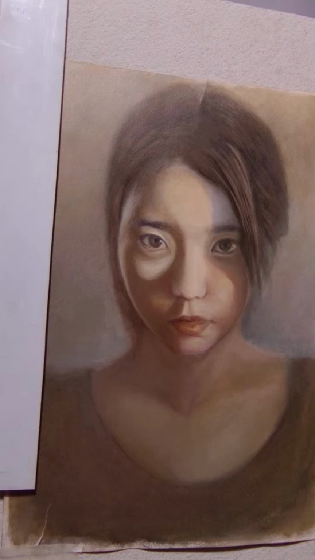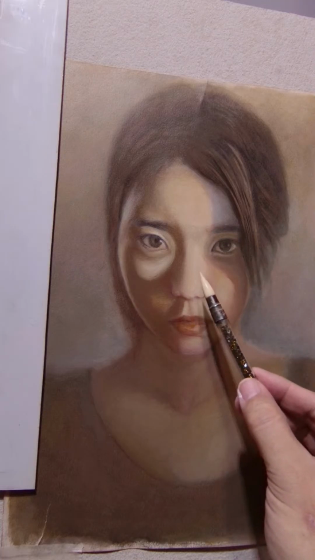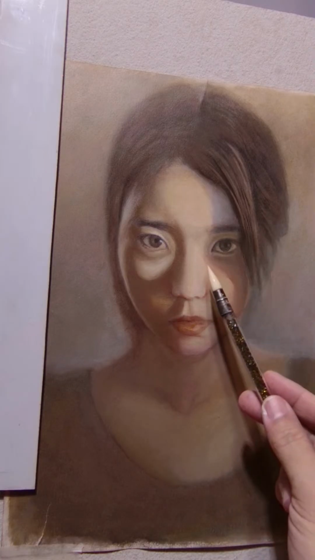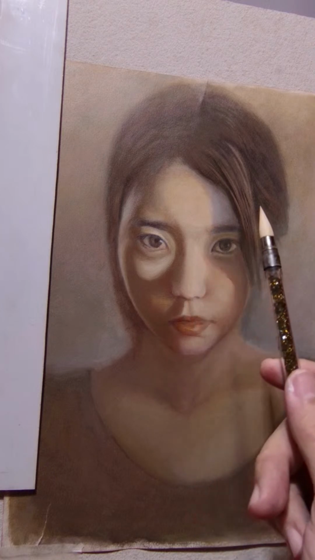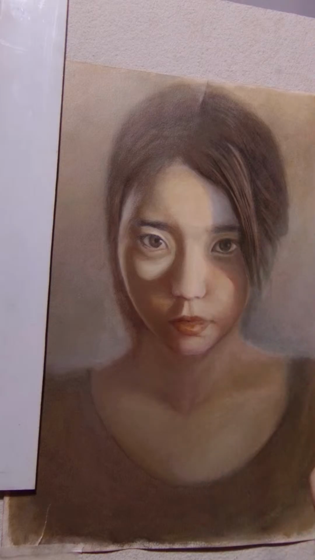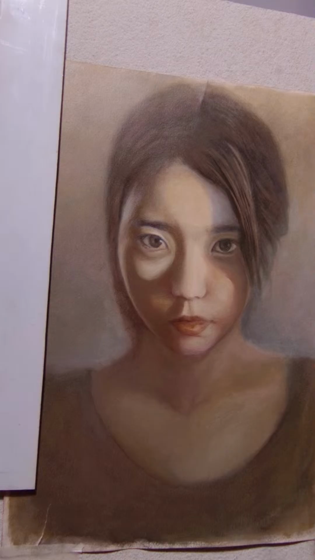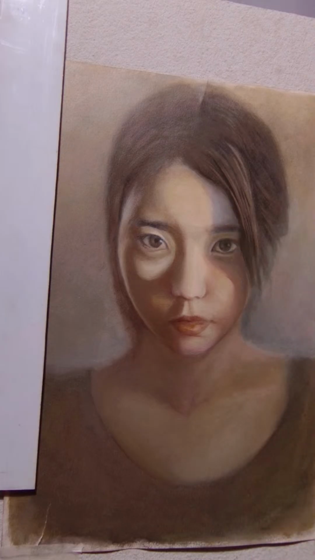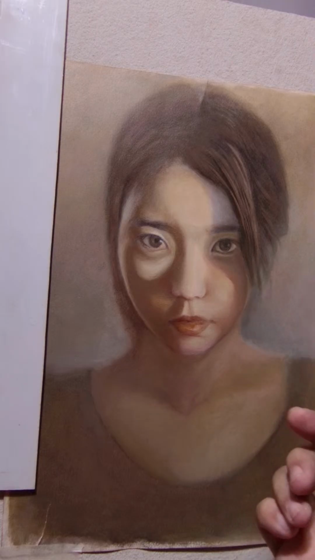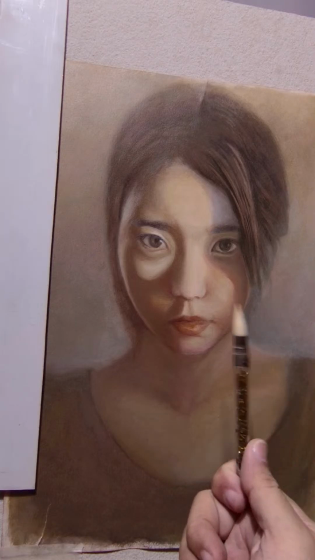So light has a lot to do with it, but we always maintain the skin color. Depending on the race, the skin color can be yellowish, pinkish, olive, purplish brown, reddish brown, right? There's a lot of skin colors, but all of those skin colors become a little bit redder because of the blood.